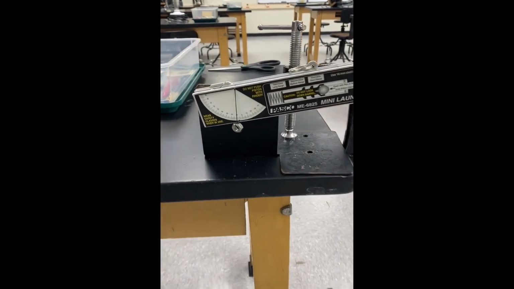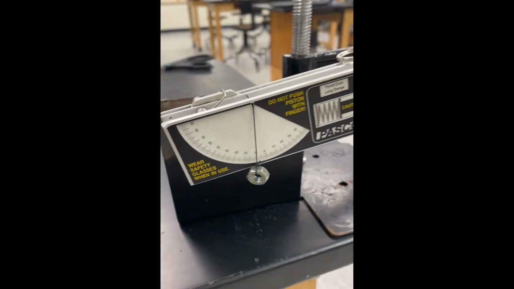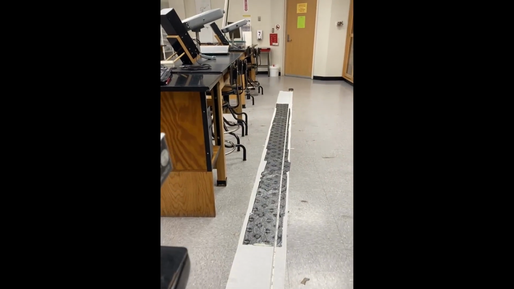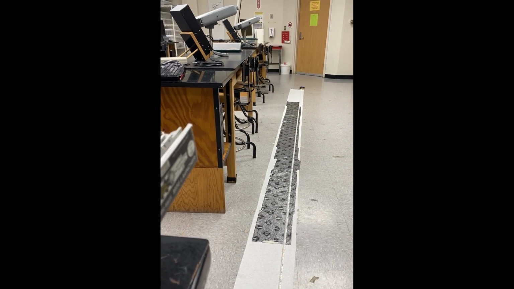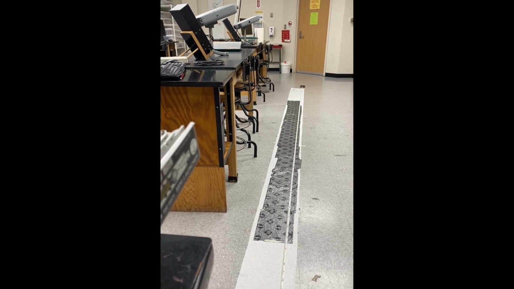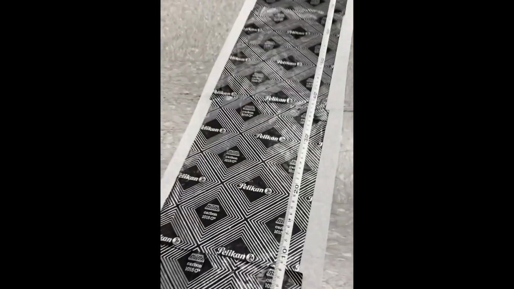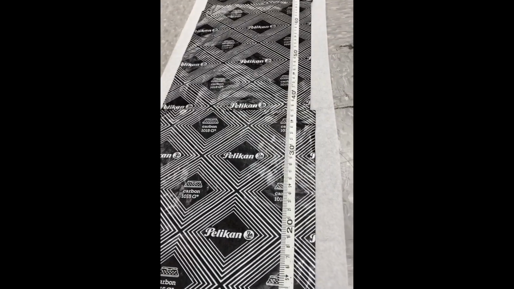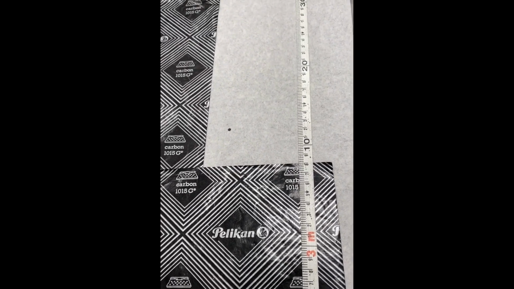The second trial, we set the angle of the launcher to 10 degrees, so it will shoot the ball a little bit upward. It seems the ball traveled further with increasing the angle from 0 to 10 degrees. It traveled more than 310 centimeters.